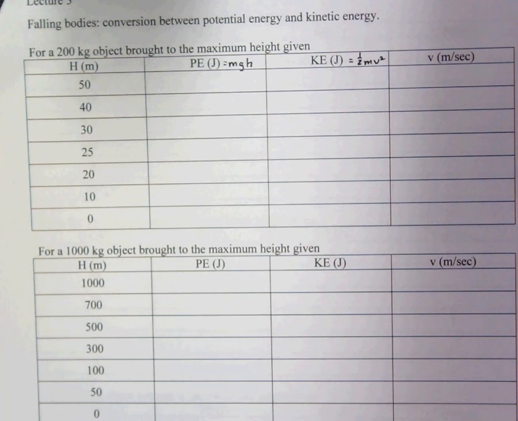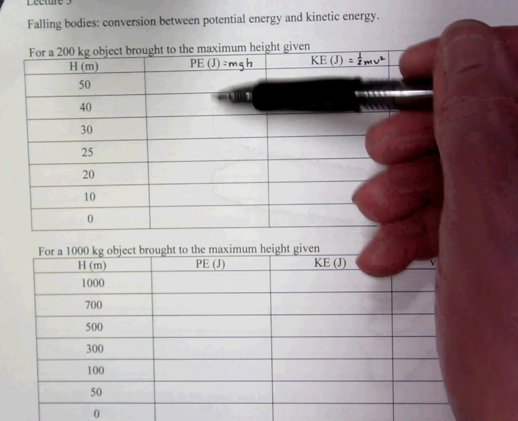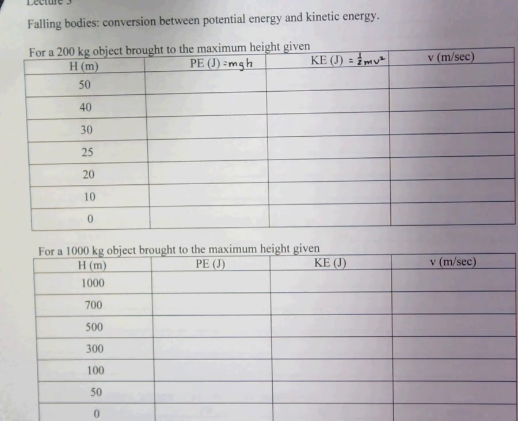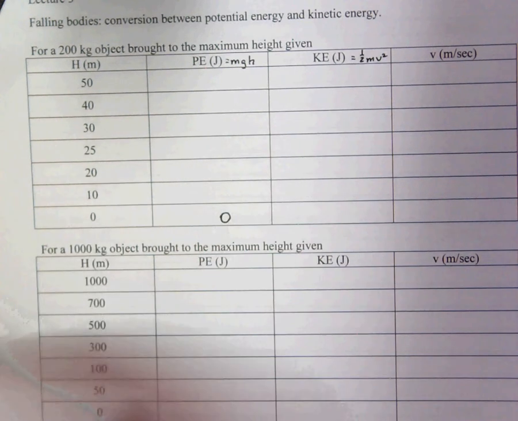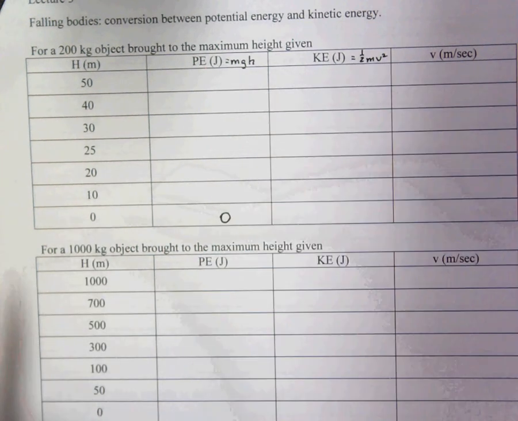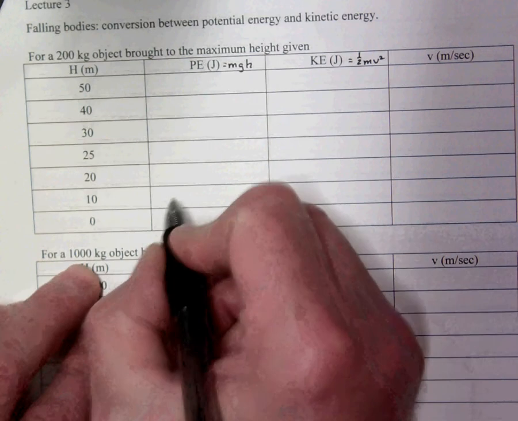Remember, in our perfect little physics world, energy is conserved. So what we're going to do, we're going to first calculate the potential energy needed to get to these heights. Okay, where at the beginning there is no potential energy. So to get the potential energy at 10 meters, I'm going to go 200 times 10 times 10, and I've got 20,000.